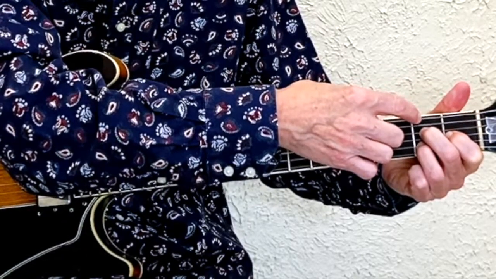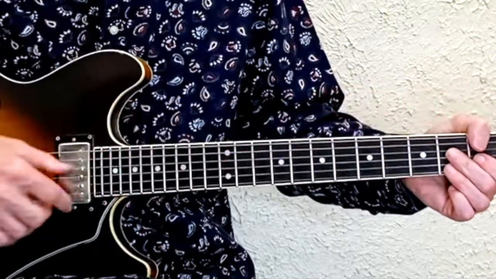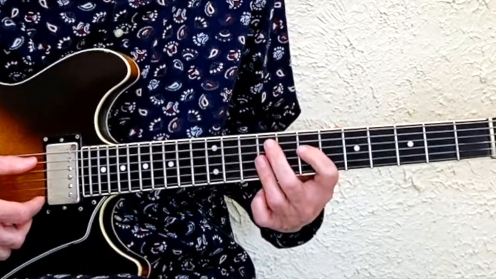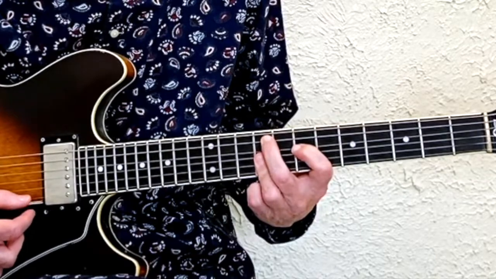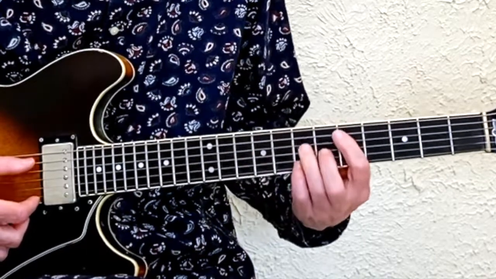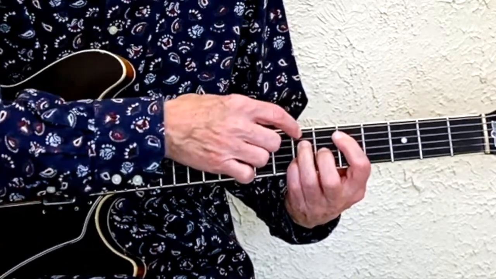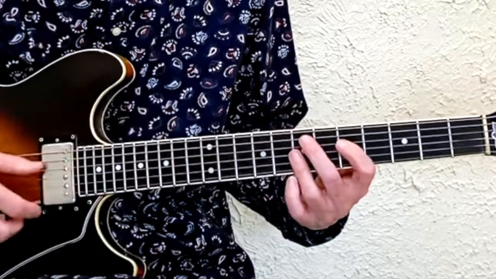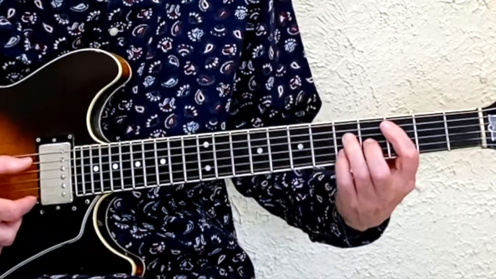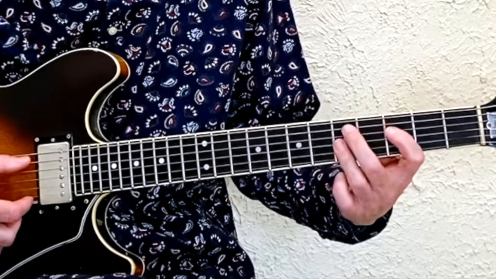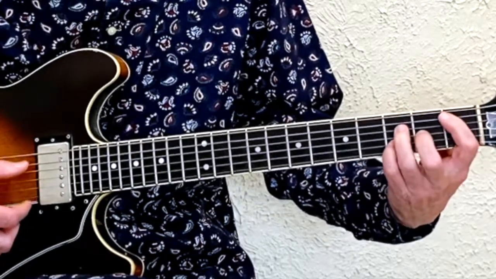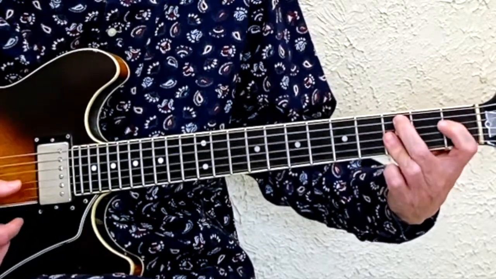If you don't want to use the open A string, you could play your G flat minor 9 from up here, 5th string. B minor 9, visualize from that B. E minor 9, A minor 9, D minor 9, G minor 9, and C.